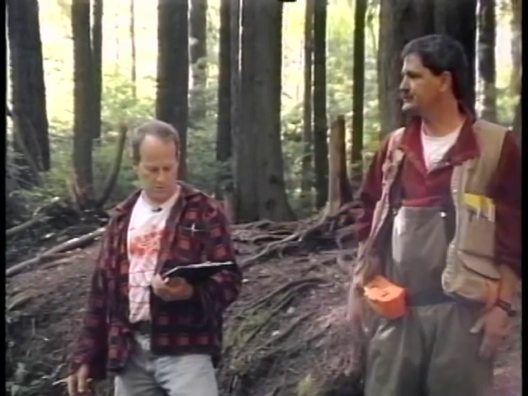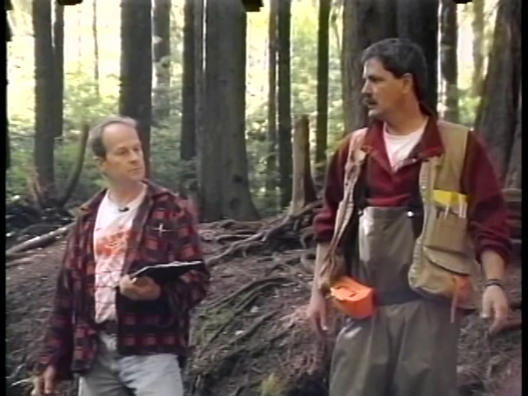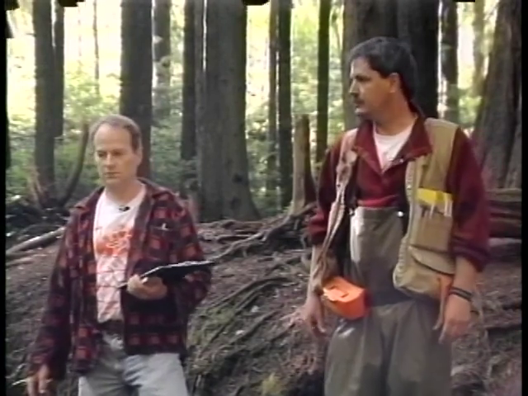Okay, that's our reference, or our sample section, our representative sample. So we'll go back down, it's 60 meters of stream, and count the number of pieces of large woody debris.